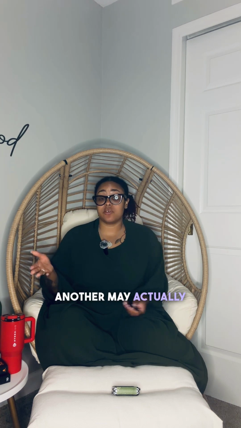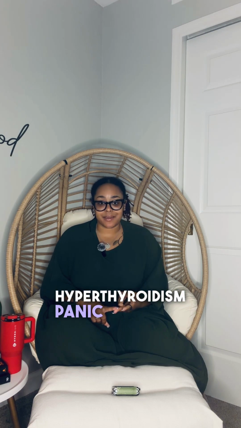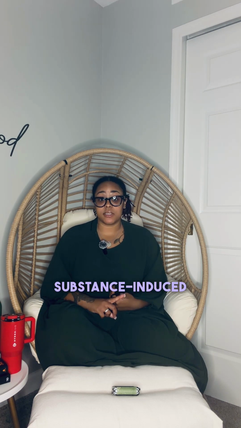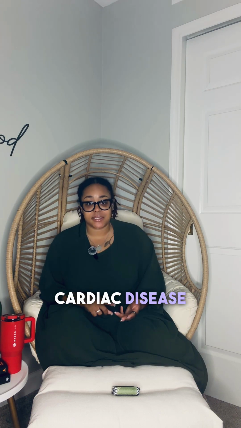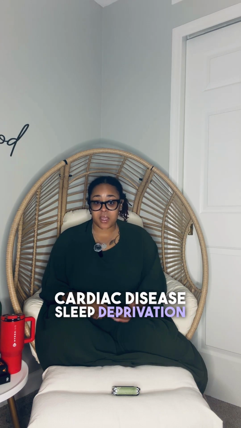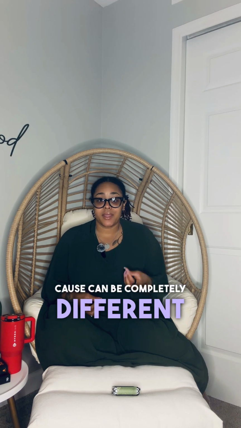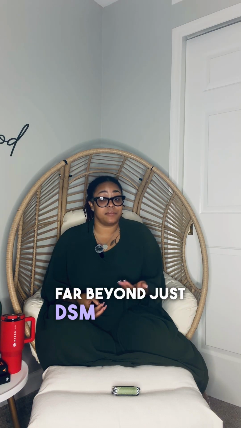Another may actually be experiencing hyperthyroidism, panic disorder, PTSD, OCD, substance-induced anxiety, medication side effects, cardiac disease, or sleep deprivation. The symptoms may look similar initially, but the underlying cause can be completely different. That's why psychiatric assessment goes far beyond just DSM criteria.